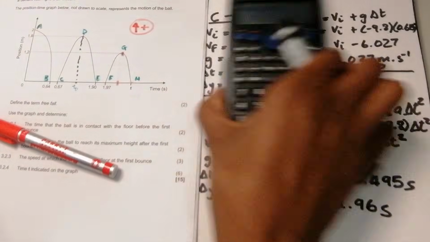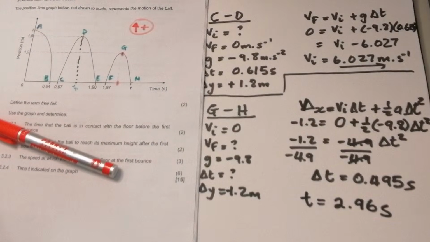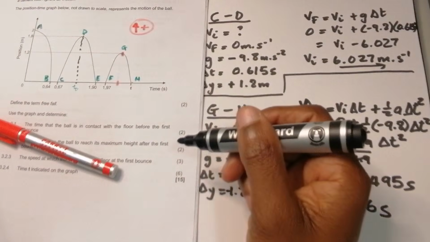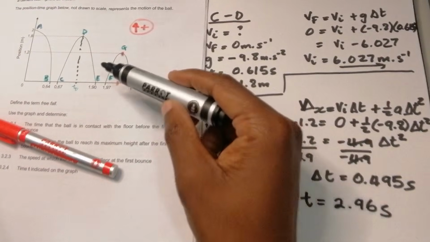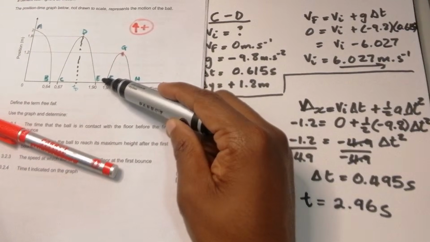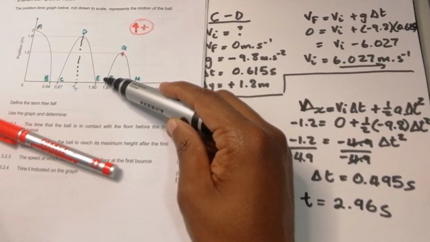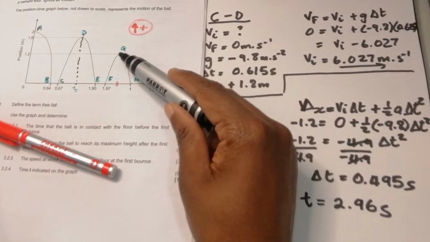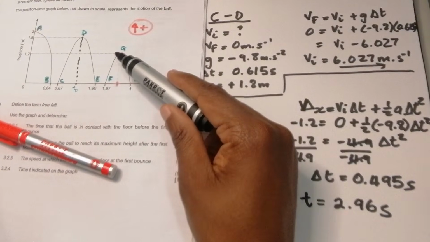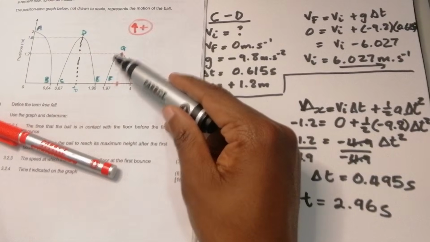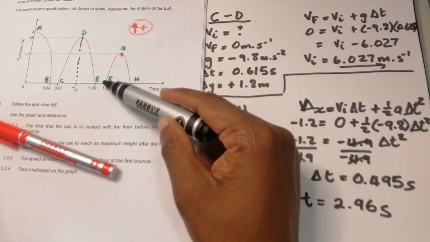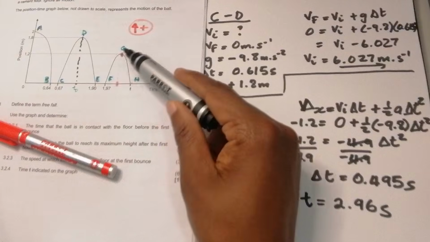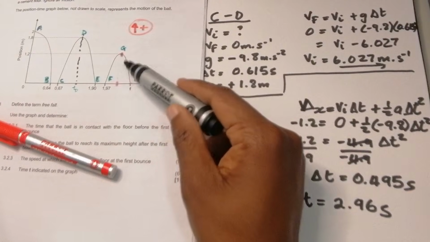Now, of course, there is another way that you could have tackled that. Let me just show you quickly. You could have actually found out what the initial velocity is there. You know what the final velocity is, you know the displacement, you know gravitational acceleration. You could find out the initial velocity and then work between G and H, right?